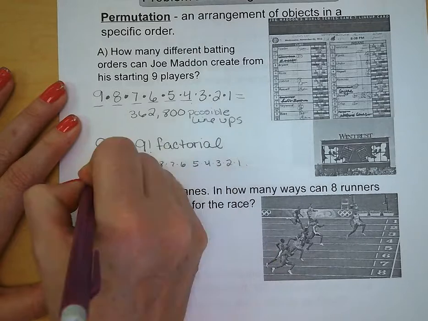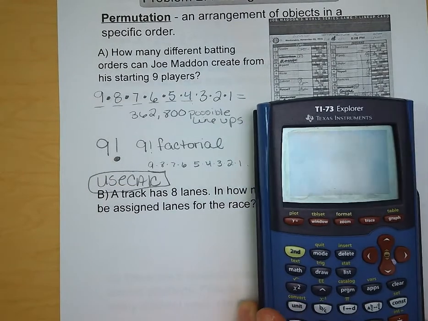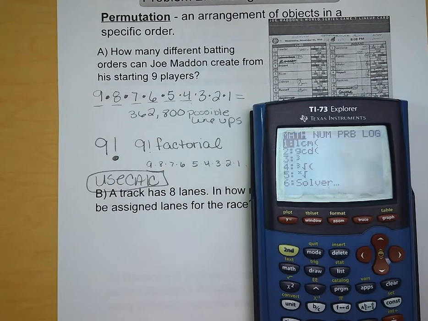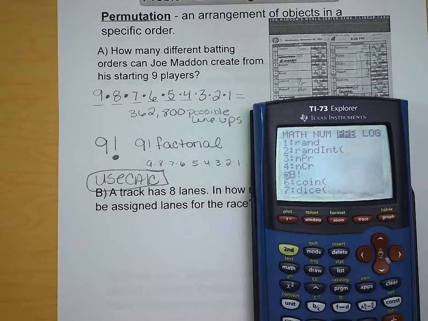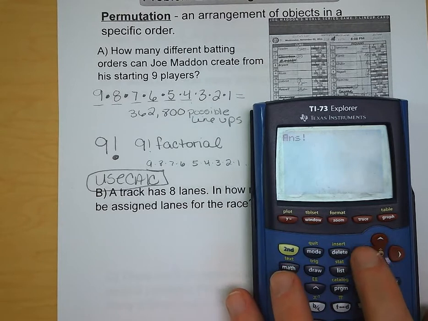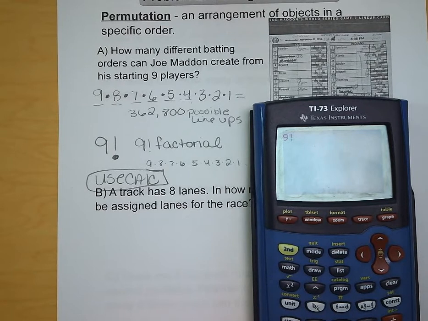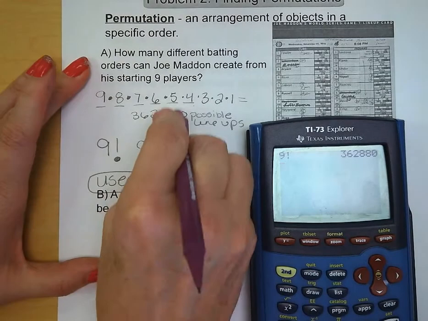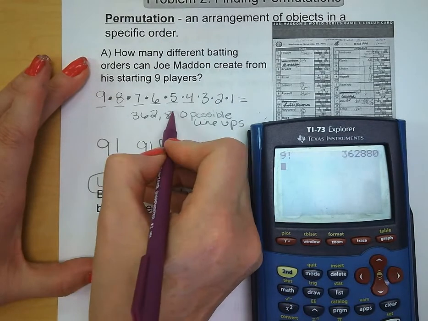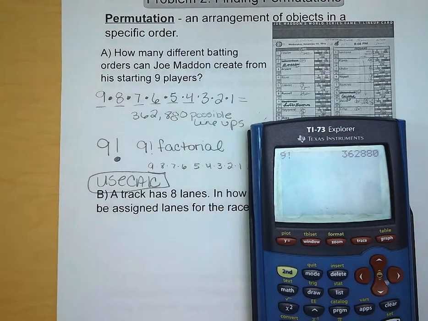And when we're using our classroom calculators, we push the math button, and if we go to PRB, which is probability, our factorial is number 5 there. So we would just put in, let's just say 9 factorial. If we hit enter, we will get 362,880. Oh, I miswrote it. 362,880. All right. So that is a shortcut to having to do all of that multiplication.